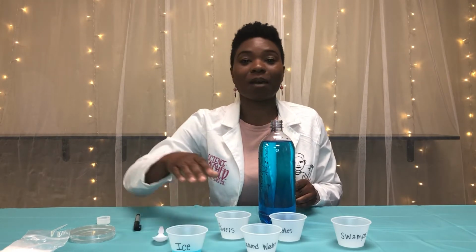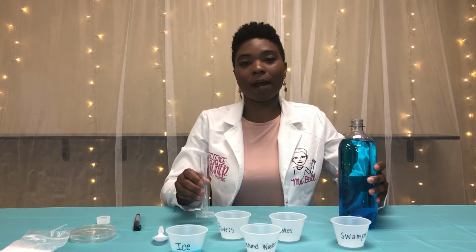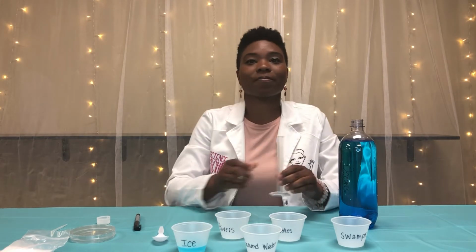This represents the amount of water on Earth that is trapped in ice or glaciers.